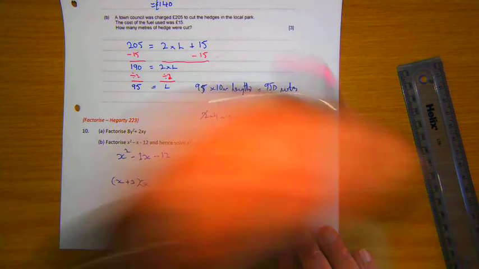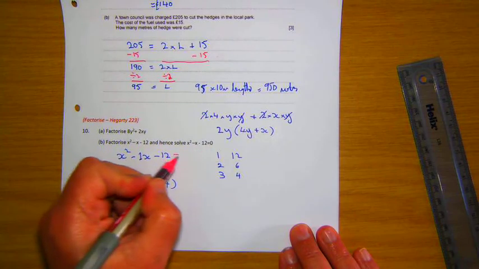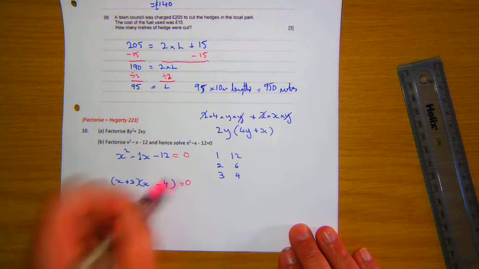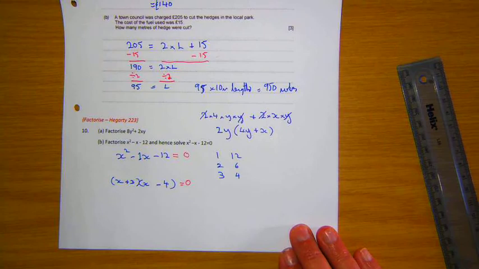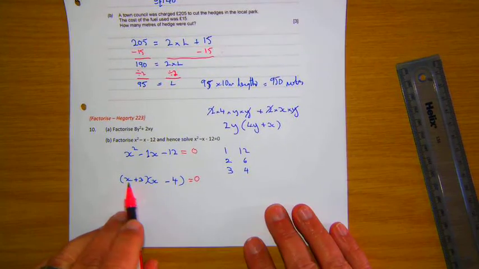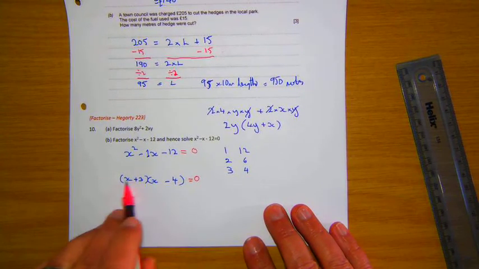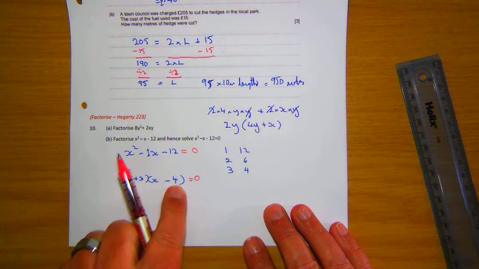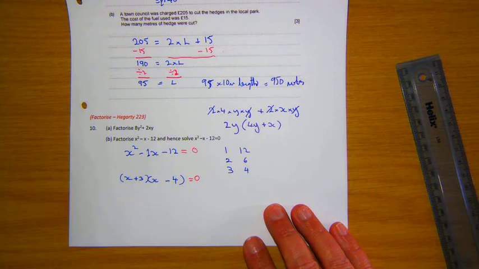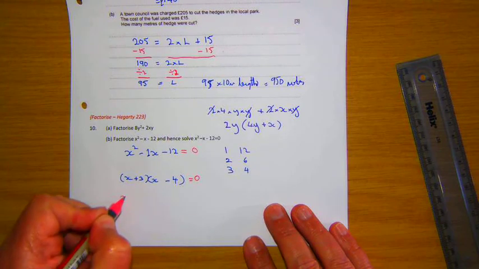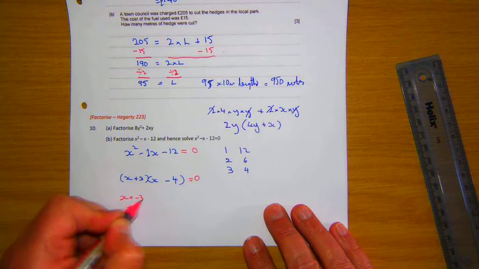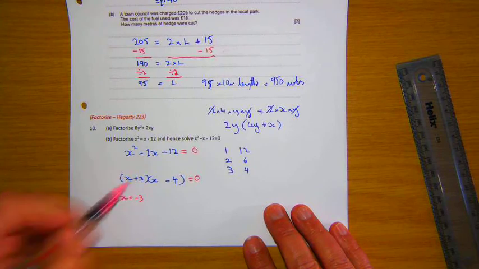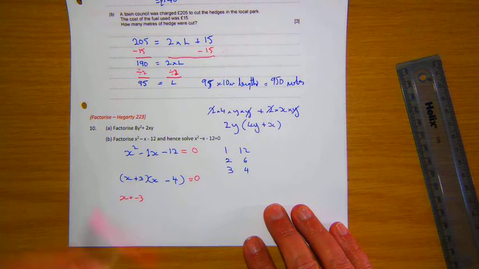If they ask you to solve the equation, like they do here, what you've then got to do is work out what value of x would make that bracket 0. Because if that bracket is 0, it doesn't matter what happens in there, because anything times 0 is 0. So to make that 0, x would be -3, because -3 plus 3 is nothing. So that's one way you could make it equal 0.